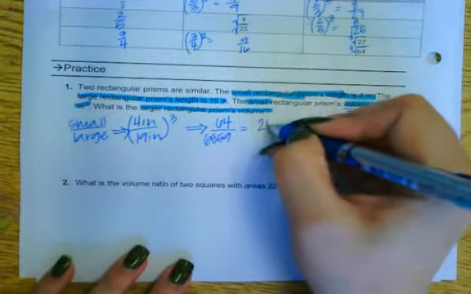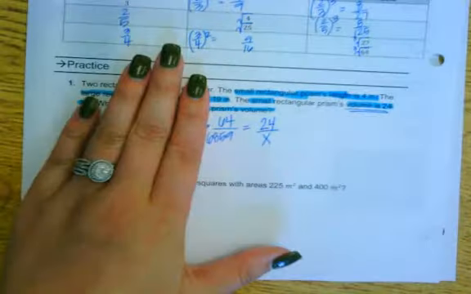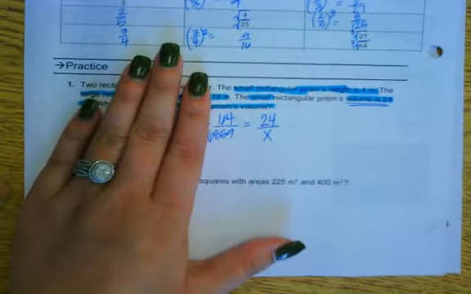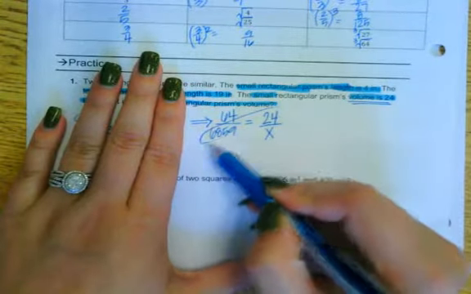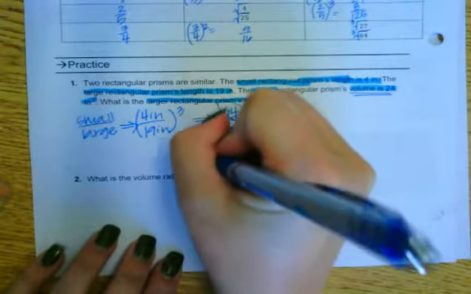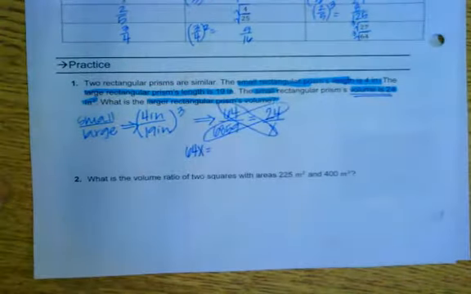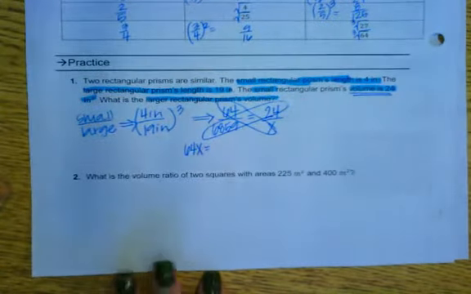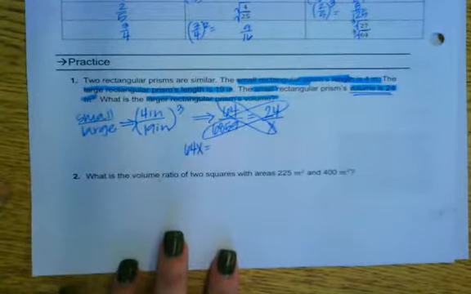So if my small one's 24, and I need to know my larger one, how could I solve this? Very good. Cross multiply and divide. So we have 64x equals 6,859 times 24, what do we get? 164,616.